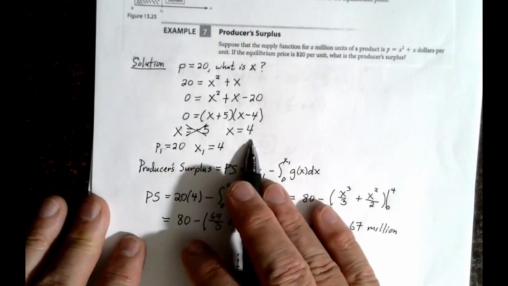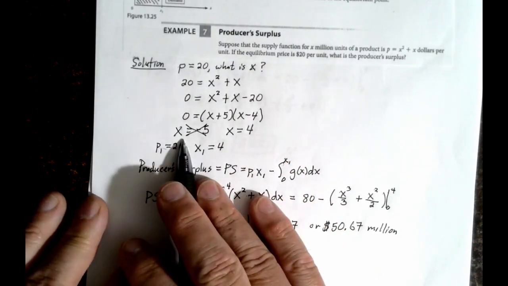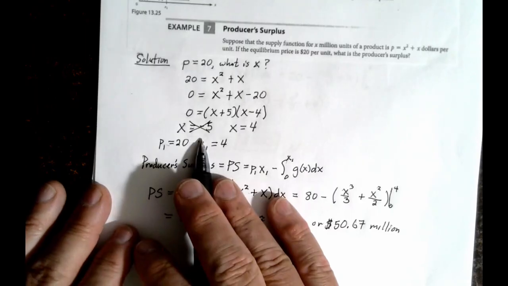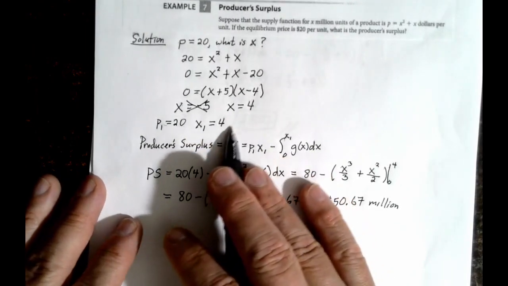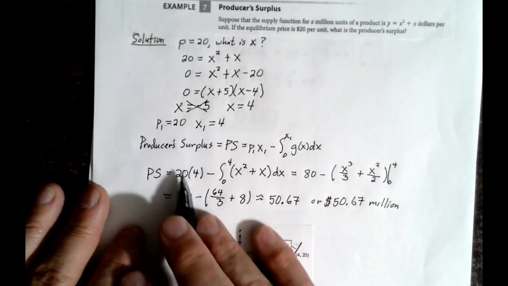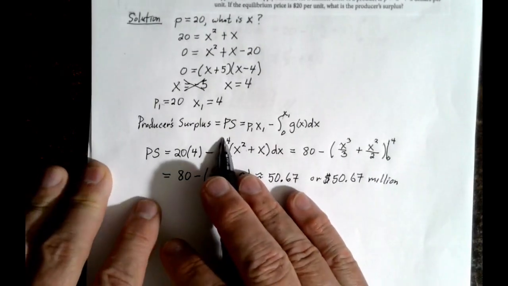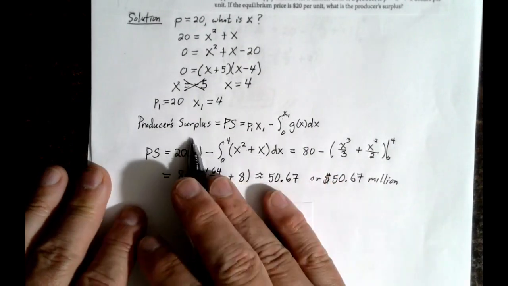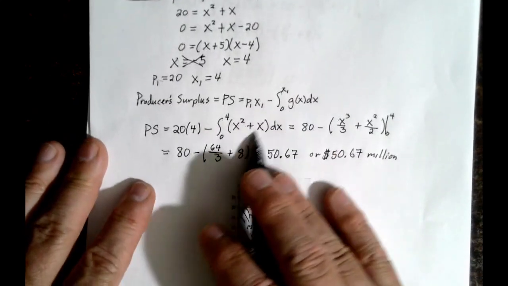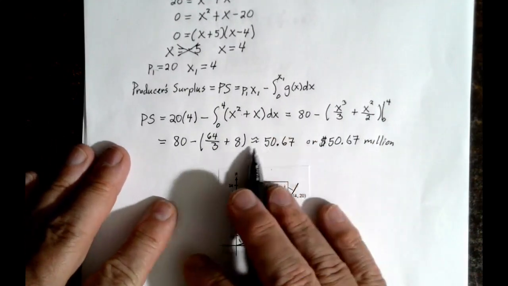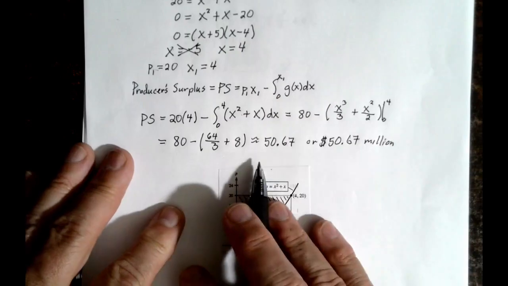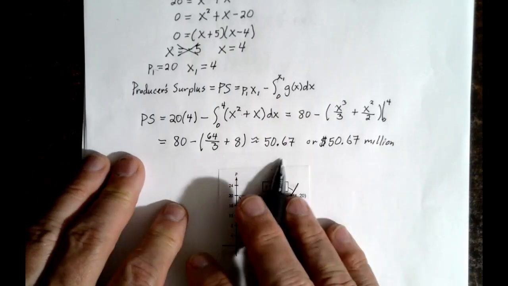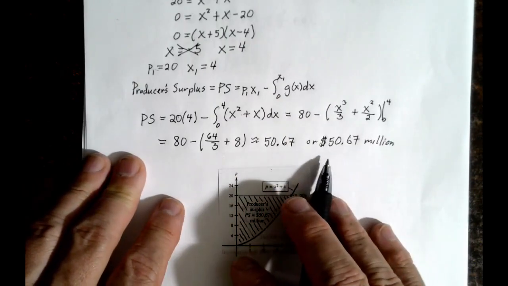It's either -5 or +4. x is the number of units. It can't be negative, so you throw that out. So you've got 4 and 20 for your x and your p. Now we're ready to plug everything in here using the supply function, because it's producer's surplus, so we're using supply. We plug that in and integrate properly, plug in 4 and 0 and do the subtraction. And we get 50.67, which is a dollar amount, and it's in millions of dollars.